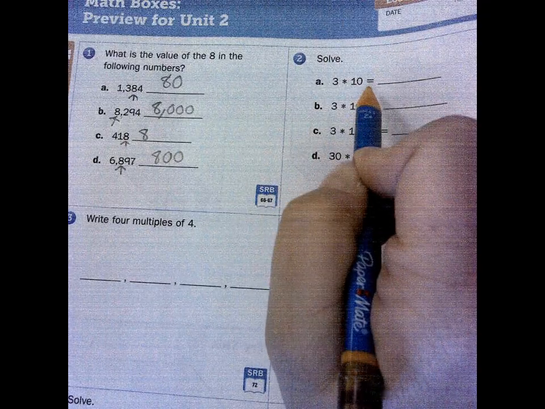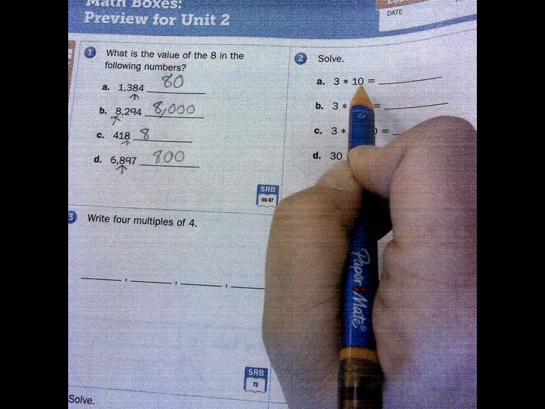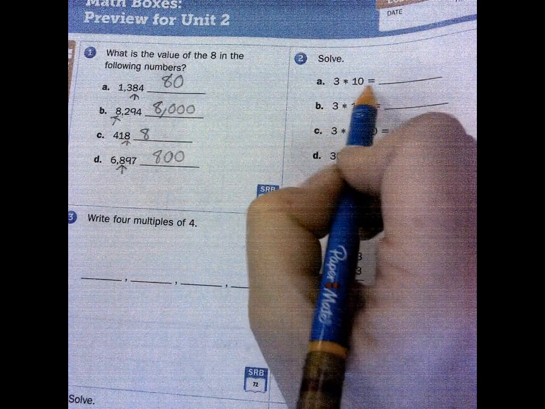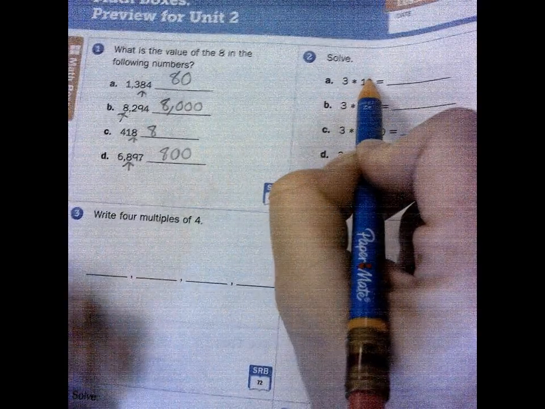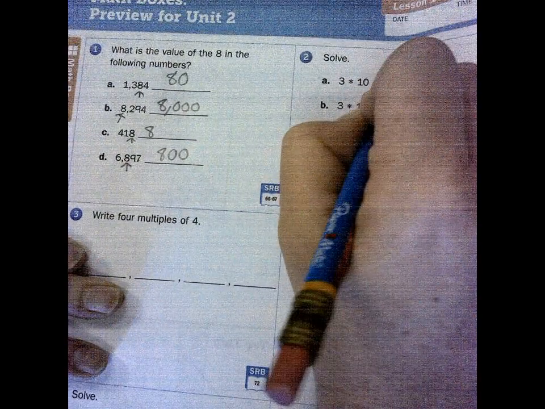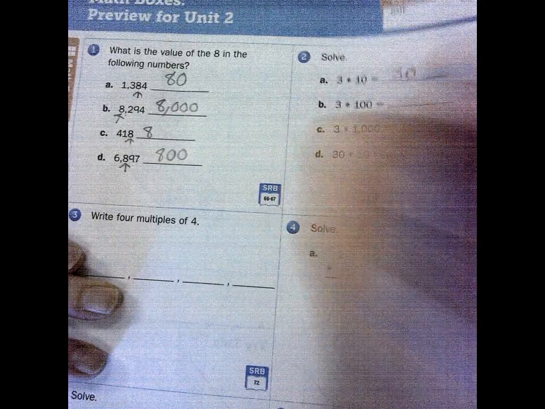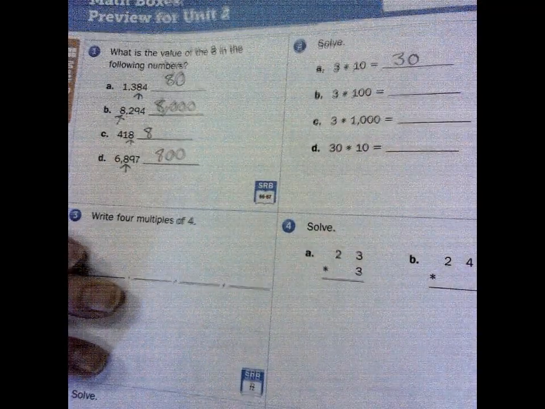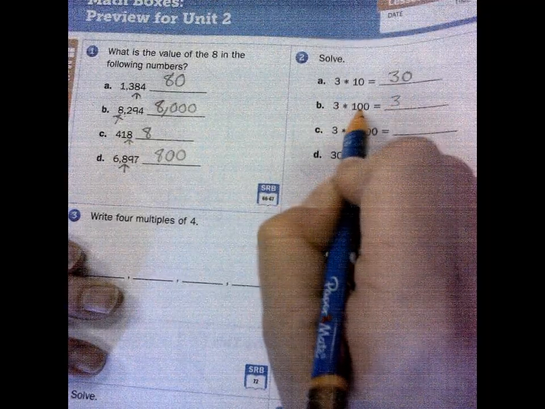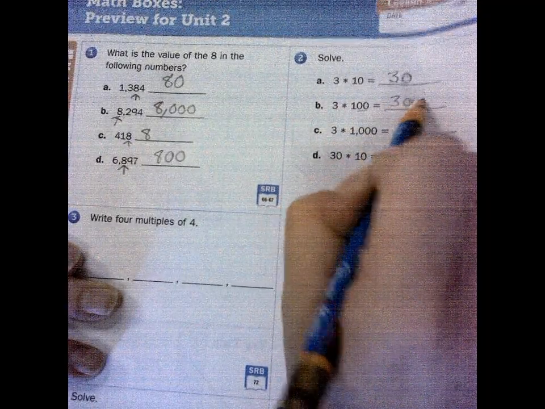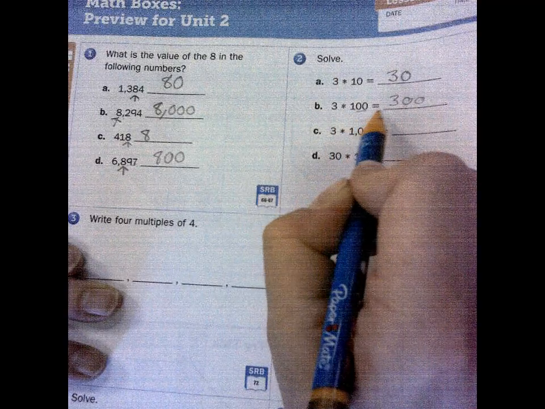Now here, we're just multiplying. I know that when I multiply by 10 or a number ending in 0, I can ignore the 0. This is just 3 times 1. Well, 3 times 1 is 3. Then I tack on the 0 at the end. Okay? And then we're going to continue with that. So here, ignore the 0. 3 times 1 is 3. Tack on 2 zeros. So 3 times 100 is 300.